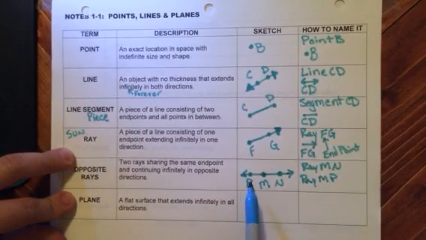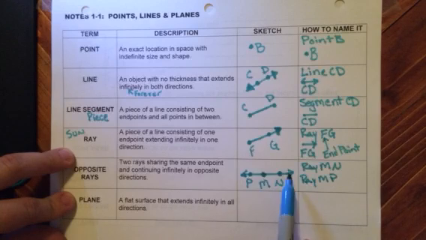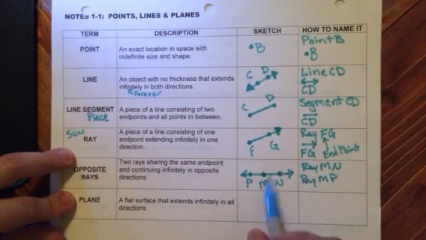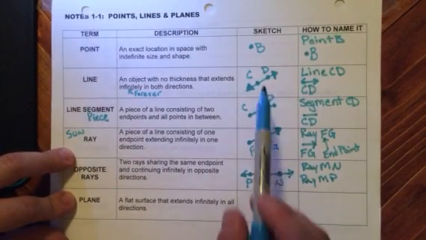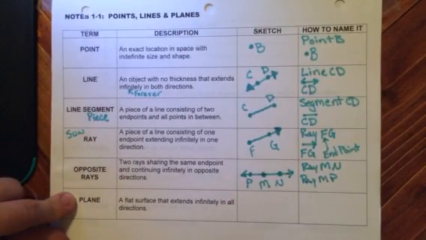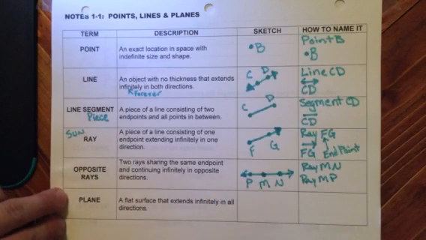The other thing I want you to notice is because they were opposite rays, going in opposite directions, that creates a straight line. Now, I could name that line with any two of those 3 points, because with a line, it's not necessary to name a specific endpoint.